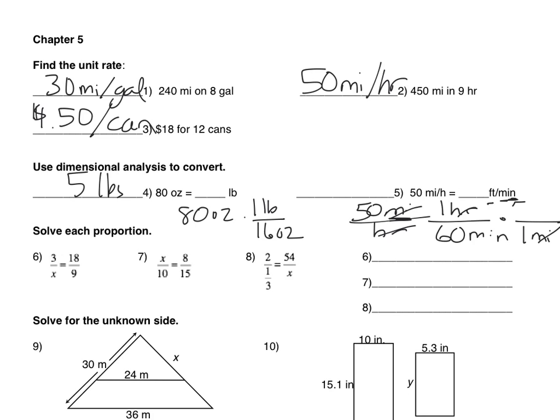1 mile is equal to 5,280 feet. So now we just have a multiplication problem, 50 times 5,280, and then we're going to divide that by 60 to get 4,400 feet per minute.